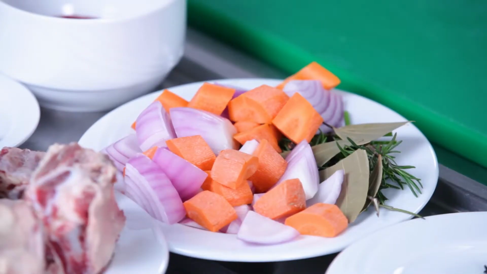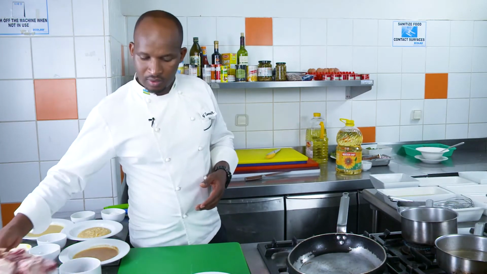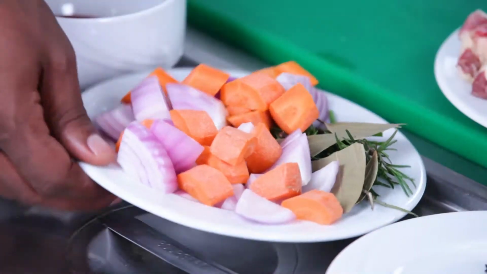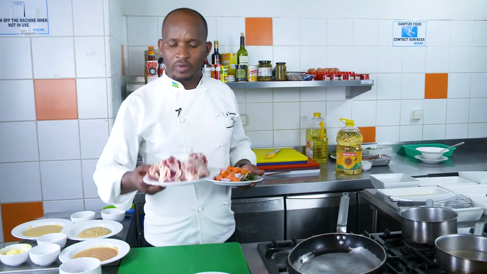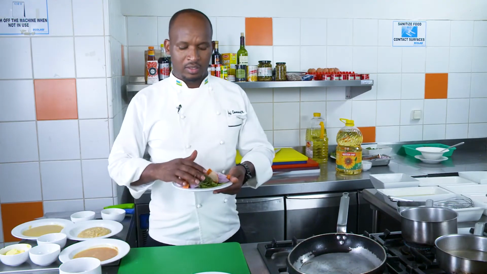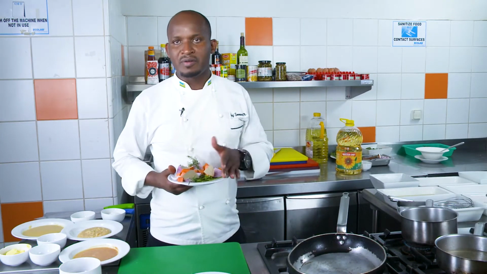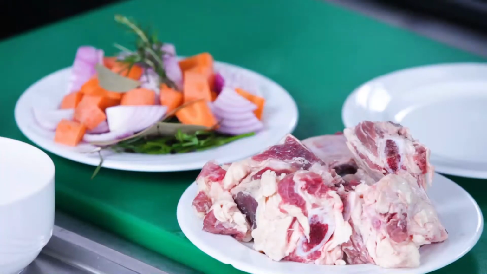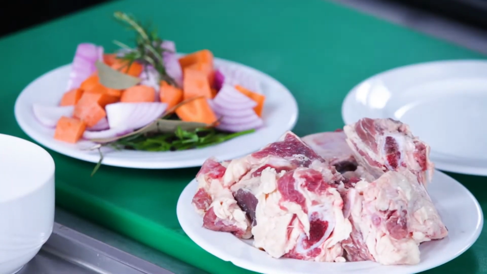So now we are going to start making our demi-glace using the fresh bones we have. After the fresh bones, we are also going to add mirepoix, brown mirepoix. Remember, we also had to produce brown stock.